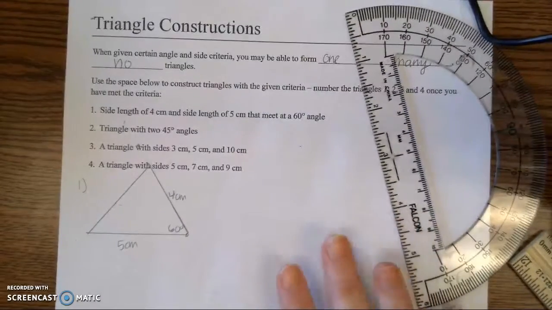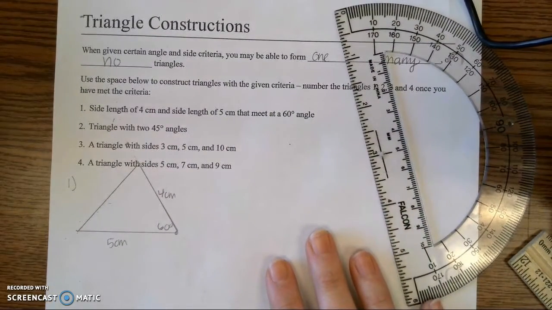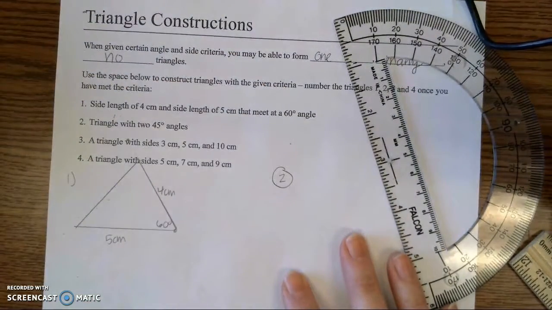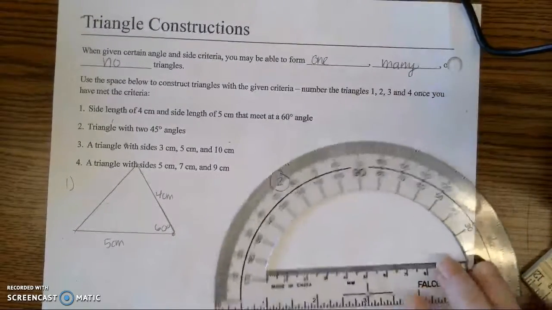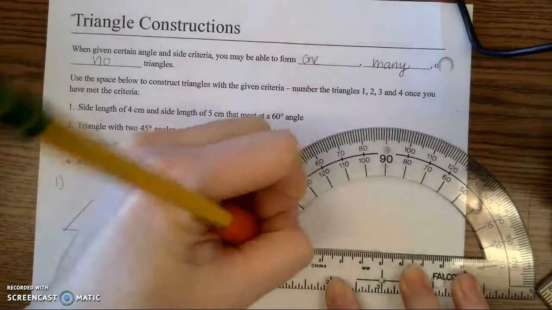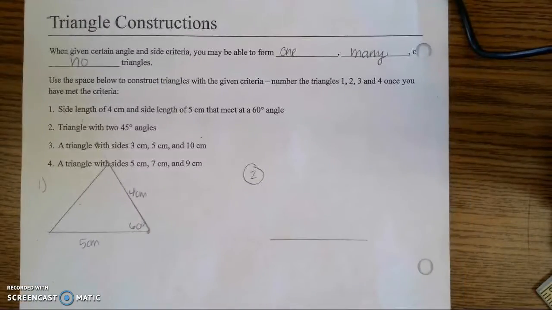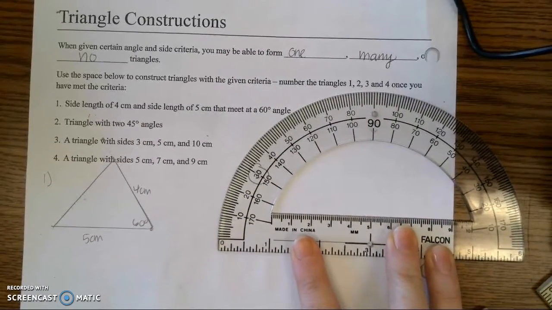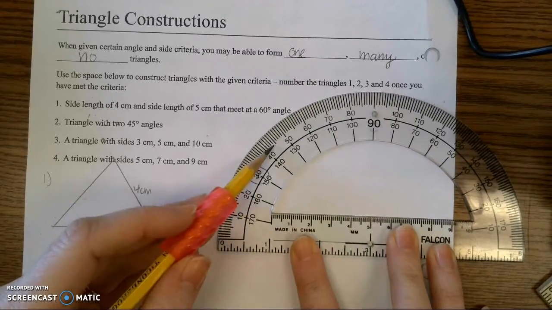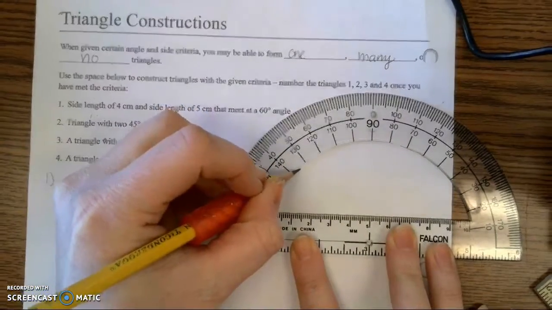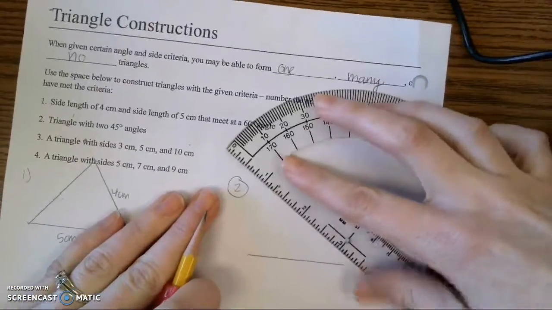Okay, so for number 2, we are looking for a triangle with two 45-degree angles. Now, for this one, it doesn't really matter the length of that side, so I'm just going to draw a line. We'll stick with like a 5 centimeter line. So there's that. Now you are going to have to draw out and measure a 45-degree angle from both ends of that line. So 45 is going to be halfway in between 40 and 50. So if I do that, I put a point here and I can draw my line.